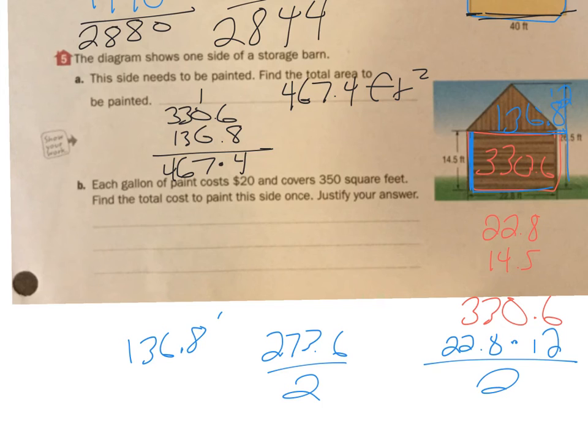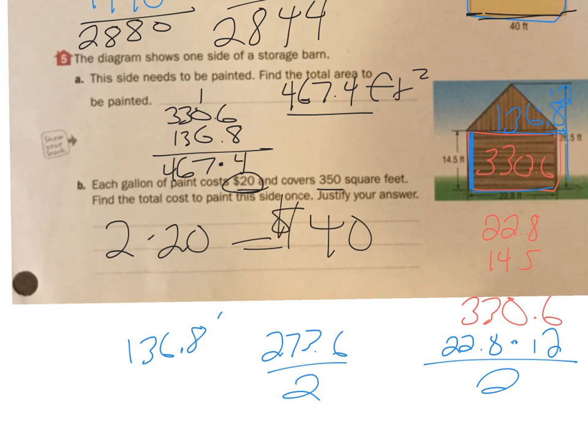That's how much area I'll be painting. Now each gallon of paint costs $20 and covers 350 square feet. Find the total cost of paint for this one side. So I have 467 square feet. 350 will cover a lot of it, but not quite all of it. So I'm going to need 2 gallons. And if each gallon costs 20, 2 times 20, it's going to cost me $40 of paint to take care of this whole side. And I'll have some paint left over. Okay?